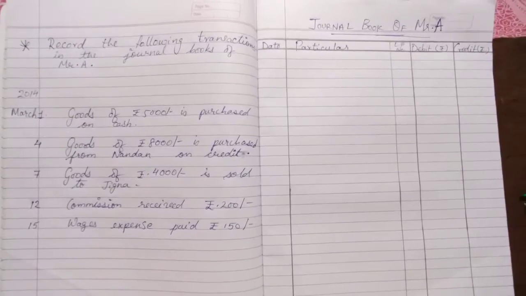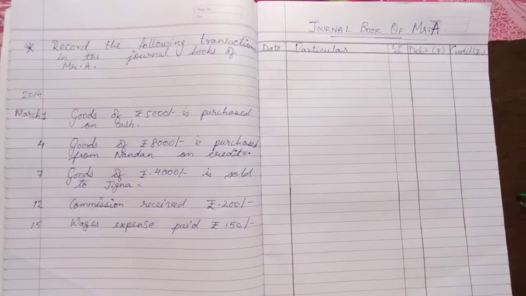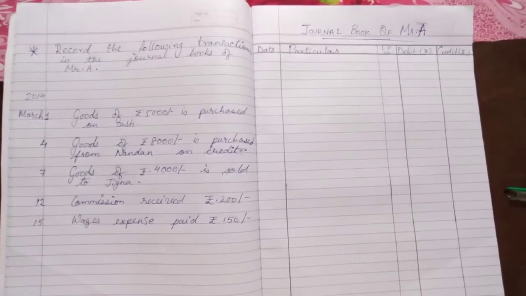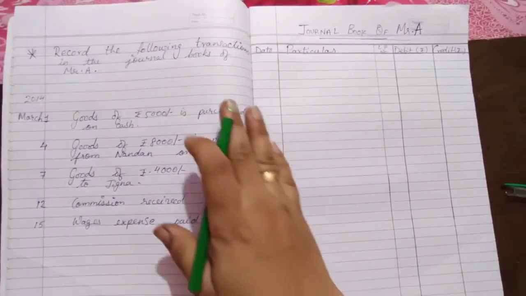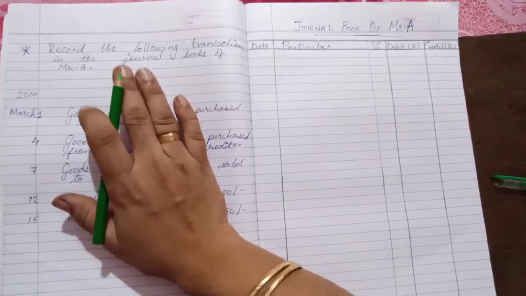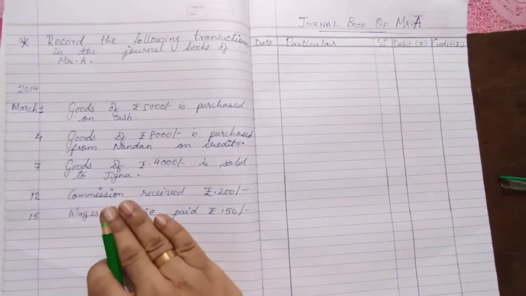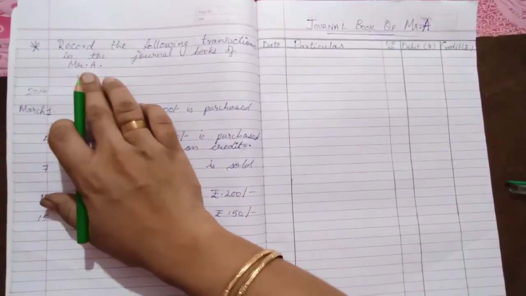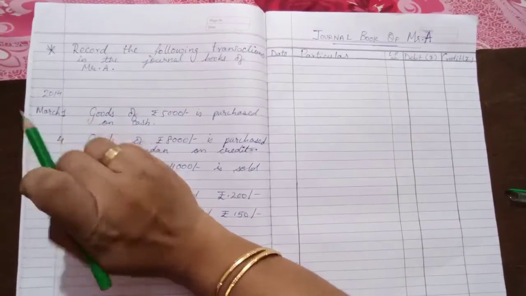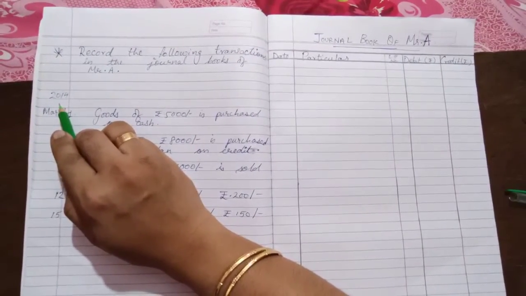After seeing the specimen of journal, let's see a few examples by posting the journal in the books of Mr. A. We have to record these transactions in the books of Mr. A. It is for the month of March for the year 2014.